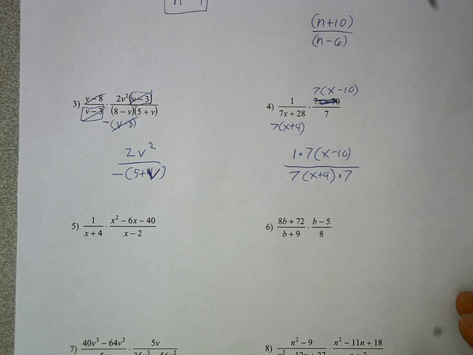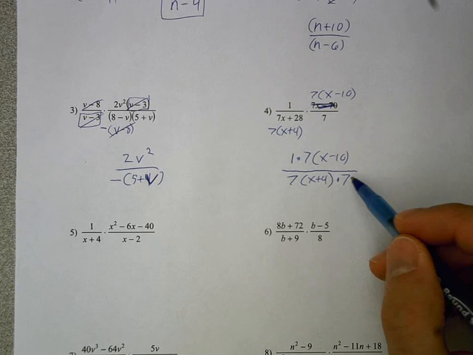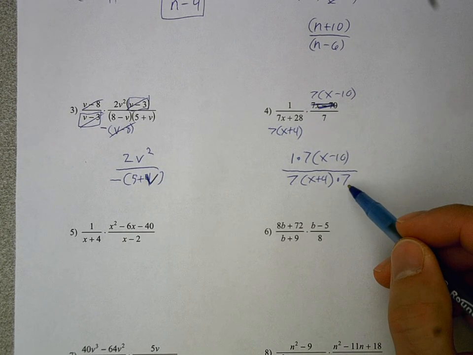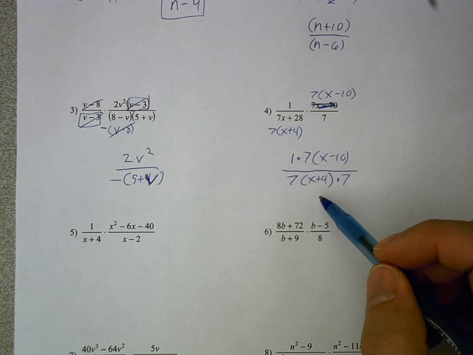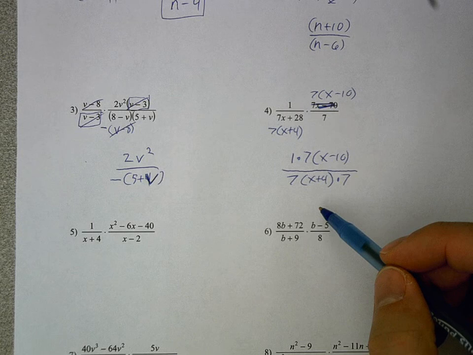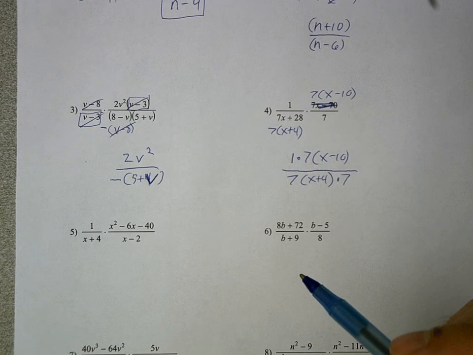So now, what can I cancel out? I said it again. I'm going to have to break myself of that habit. What can I reduce? The 2 sevens on the bottom. So like this one and this one? Yeah. So up until this point, have we canceled out stuff that's on the same side of the fraction? No, it's always something on the top and something on the bottom.